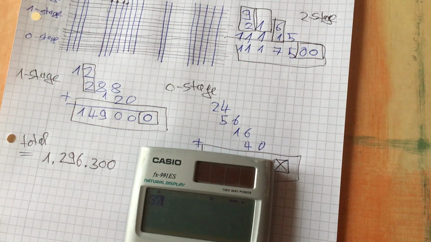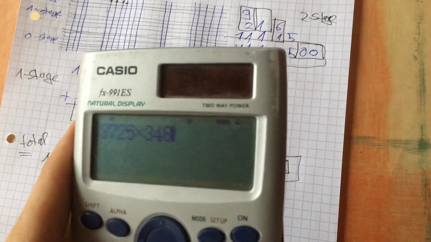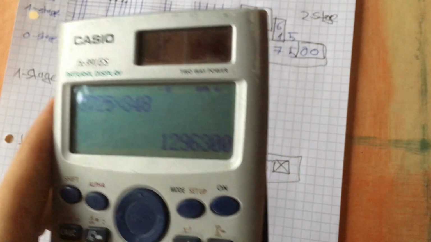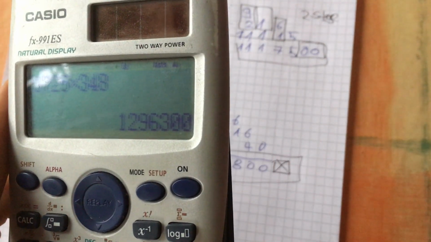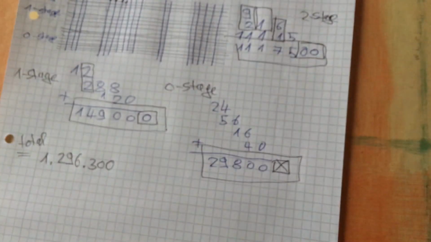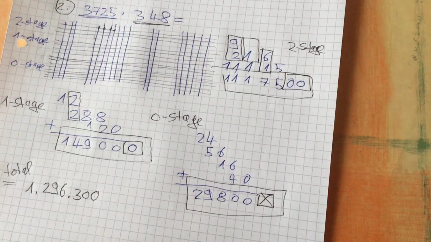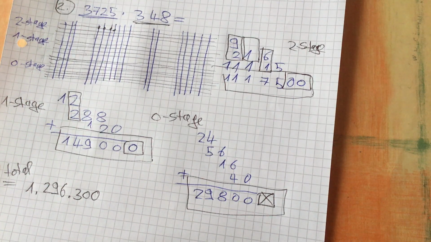And now the original numbers were these ones. Still not very well seen, but as you can see, it's exactly the same. So I didn't mess something up, and I hope you got the idea of how to do it. And now I'm going to show how I like to do it.